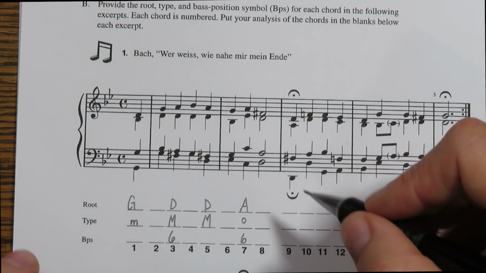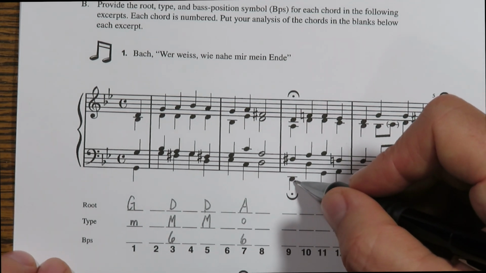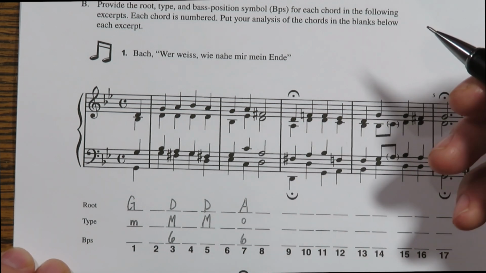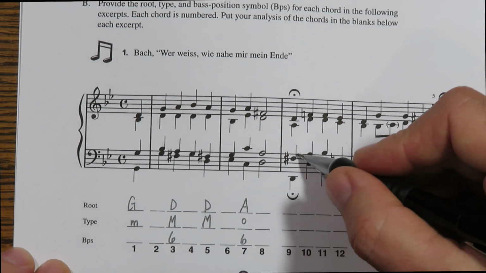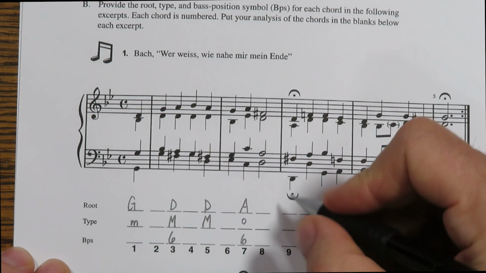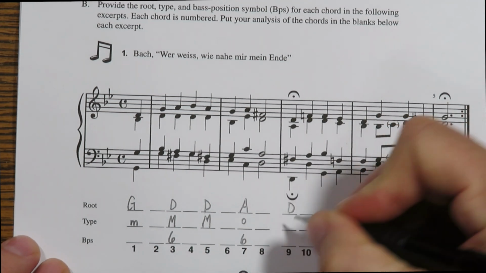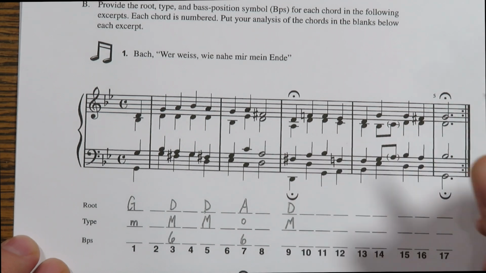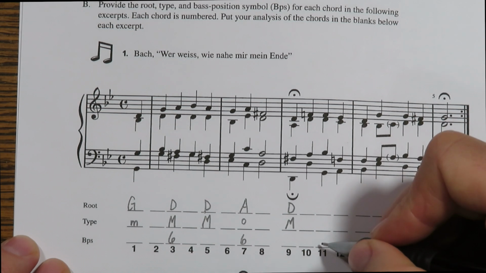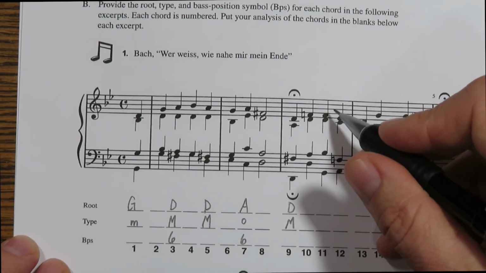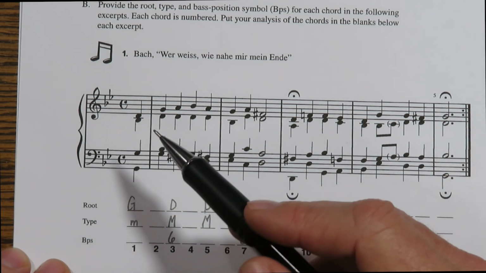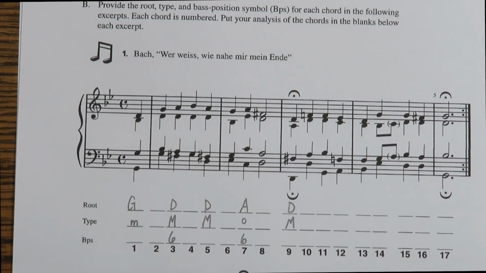So here we go. We're on number 9, D, F sharp, A, D. Okay, D, F sharp, A. We got another D chord, right? It's major. Root position. Okay. So here we go. G, B flat, D, F. Okay. So we know that the G, B flat, D is a G minor chord.